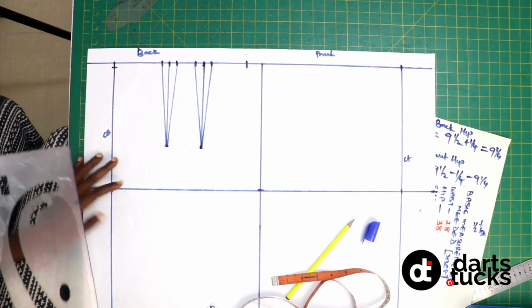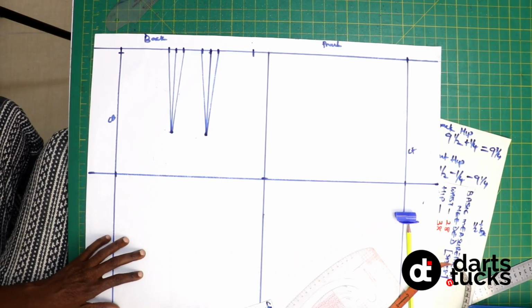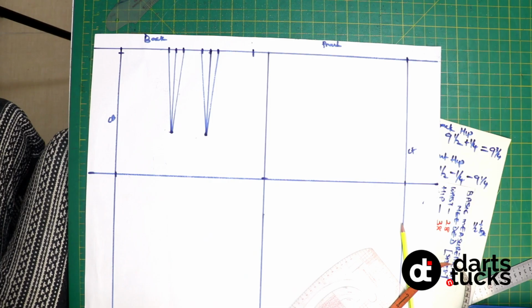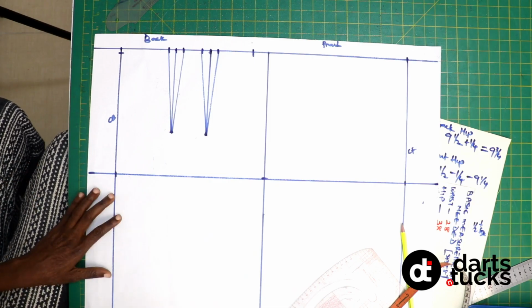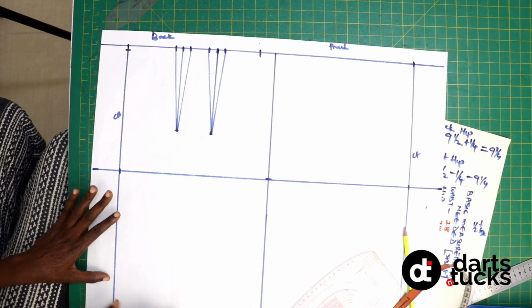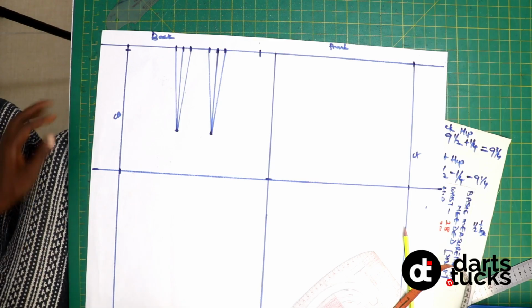Please, do we all understand up to this level? Aha, Tolu Animi has answered. She understands. Okay, thank you. All right, so we have our 2 darts for the back now. So we need to complete our back skirt now.